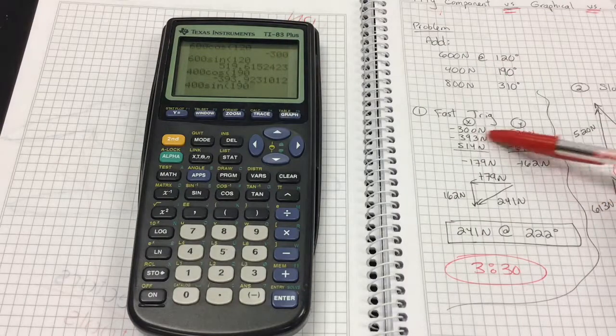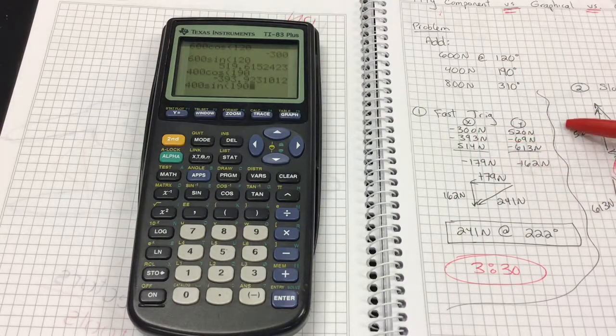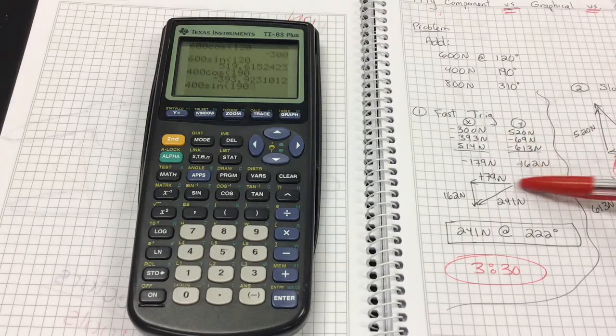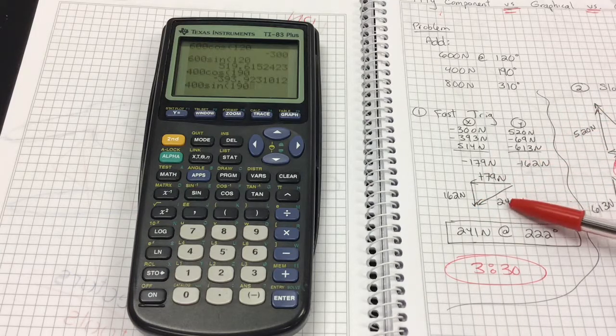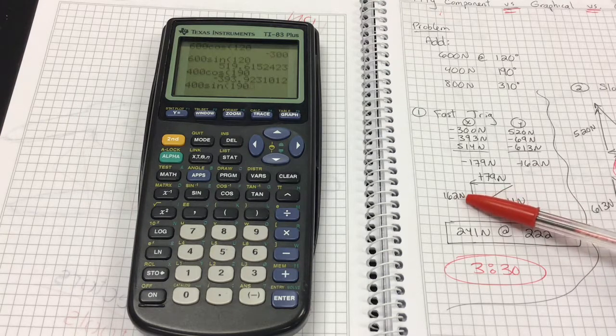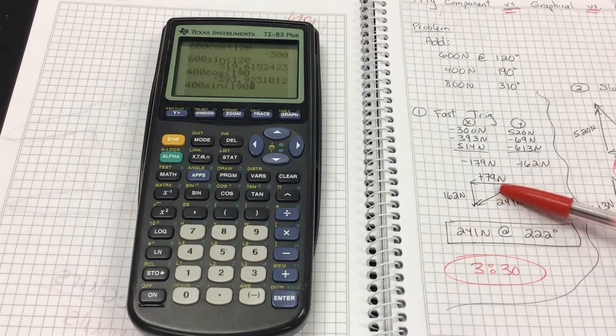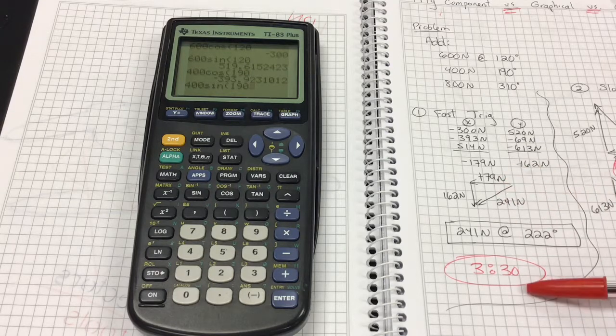Do that method right there. The cosines in the x column, sines in the y column, get those two values, put them into a triangle, find the hypotenuse using the Pythagorean theorem, and the angle using the inverse cosine of 162 over 179, getting that angle and adding it to 180. So that one took me 3 minutes and 30 seconds total. I timed myself. I was bored. I didn't have my motorcycle yet.